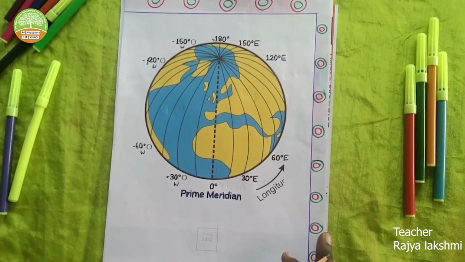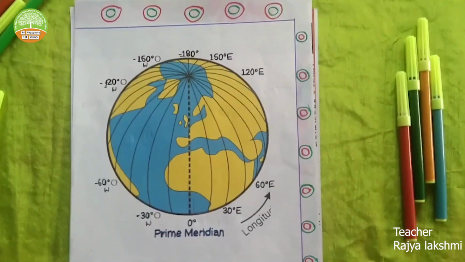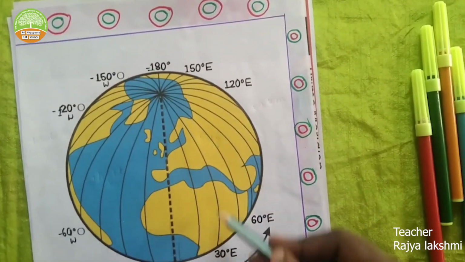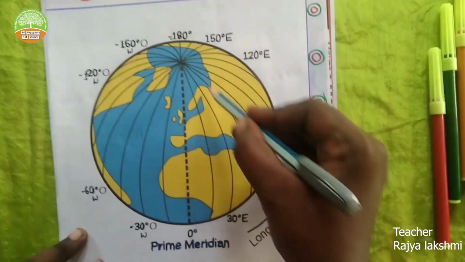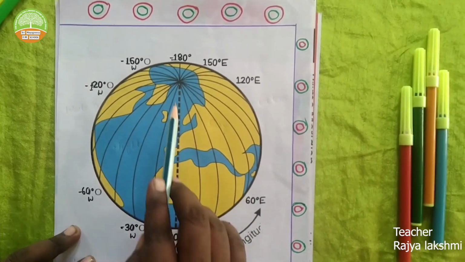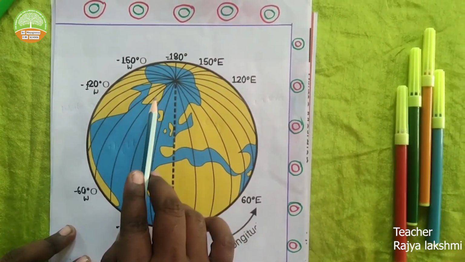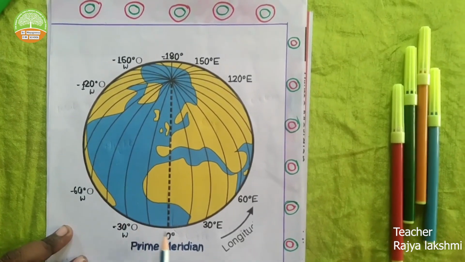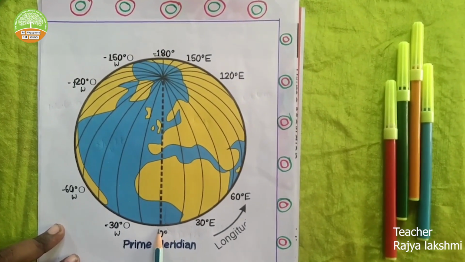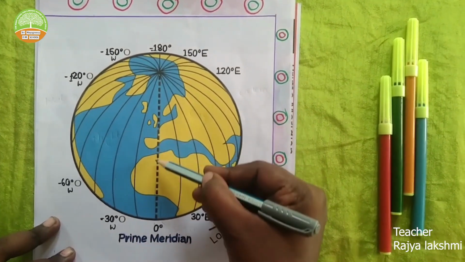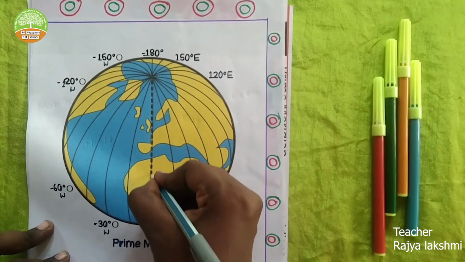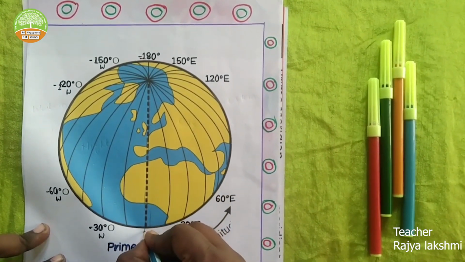As I told about the latitudes, the lines are horizontal. The lines which are vertical are called longitudes. They start from the top pole and move apart from the equator just to meet again at the pole at the bottom. The line stretching at the center is called the prime meridian.